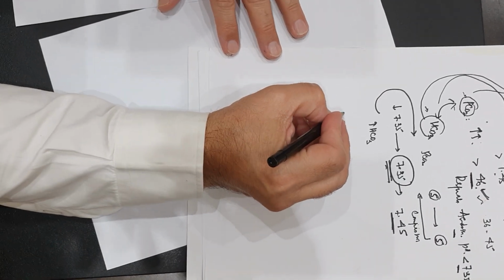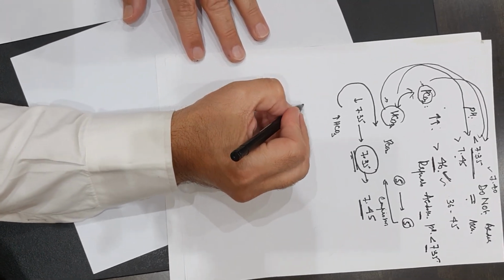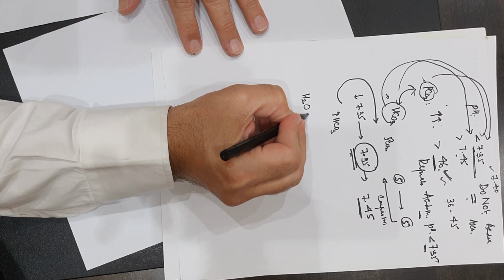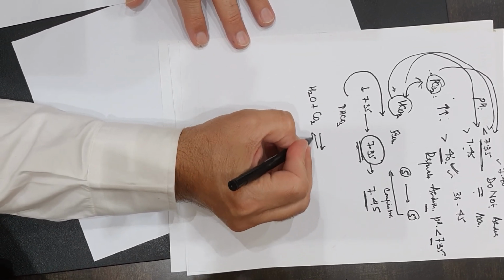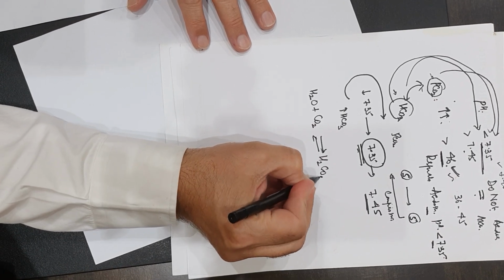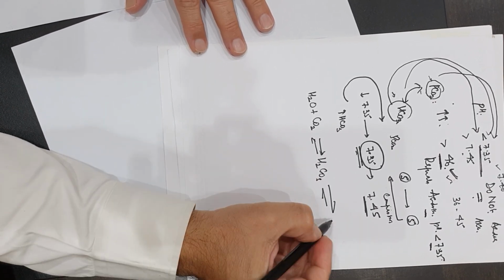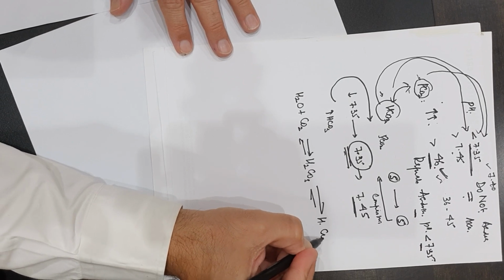So what really happens is that in the lungs, this formula takes place. And in the blood, this formula takes place.